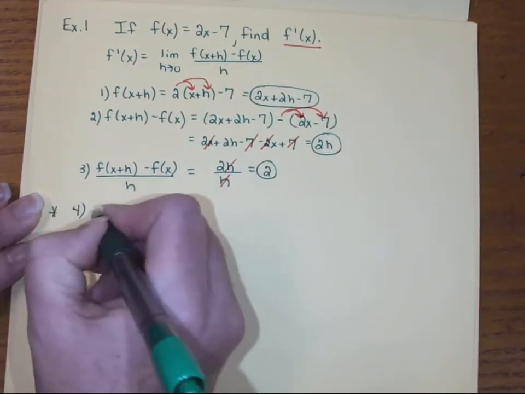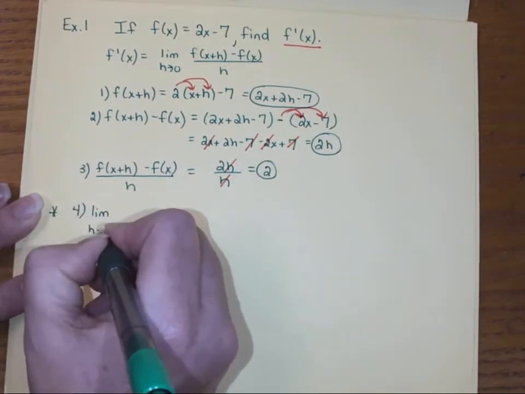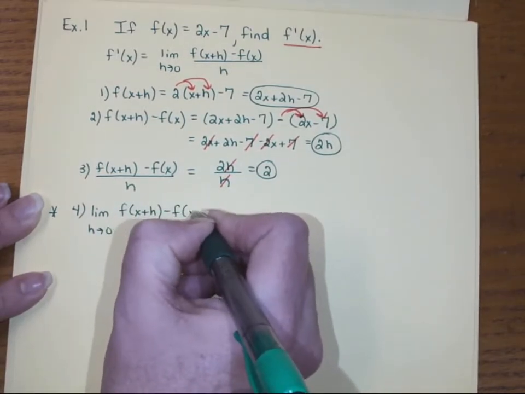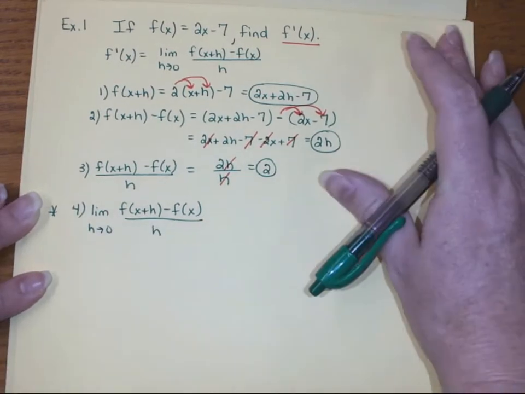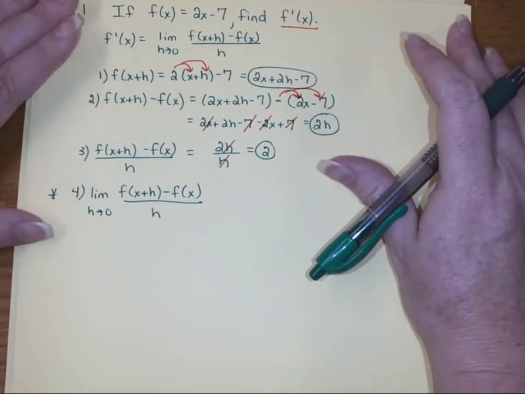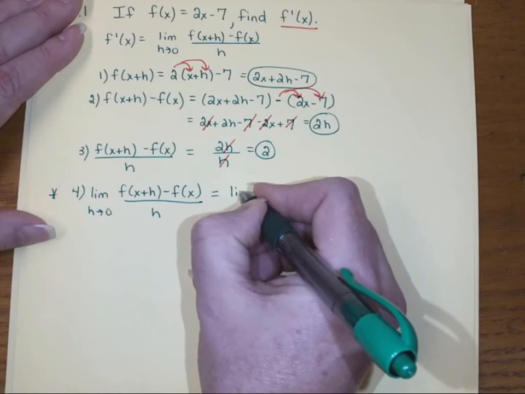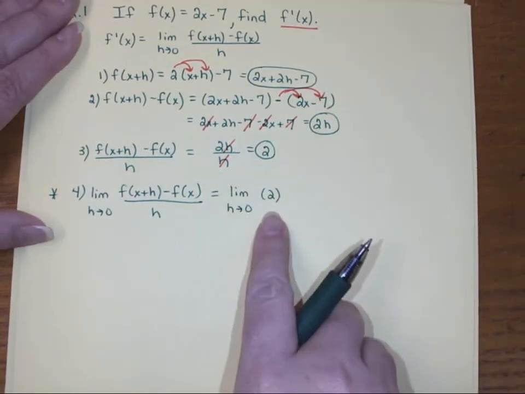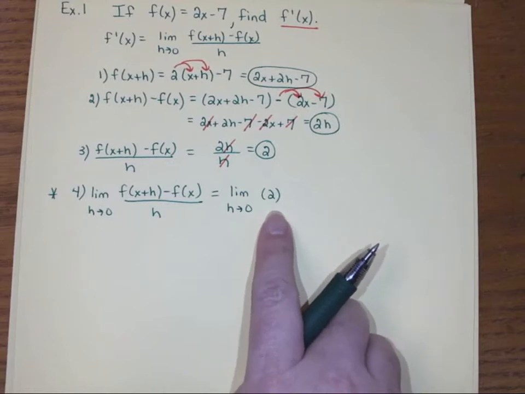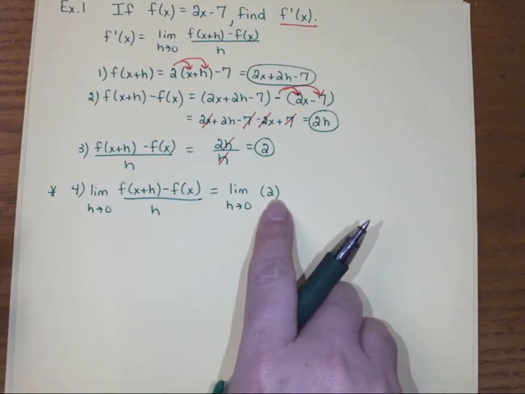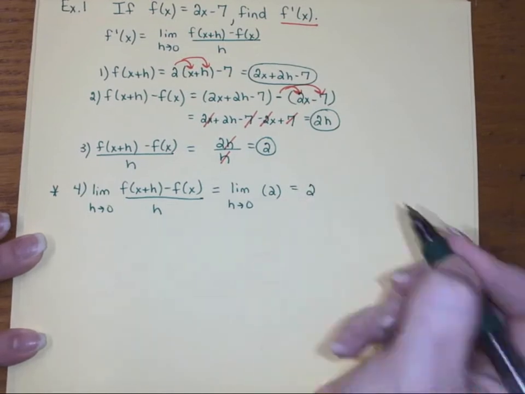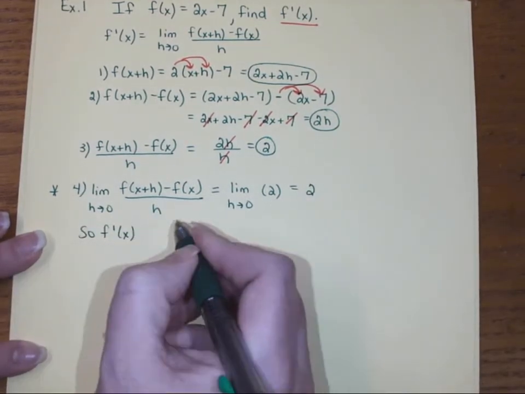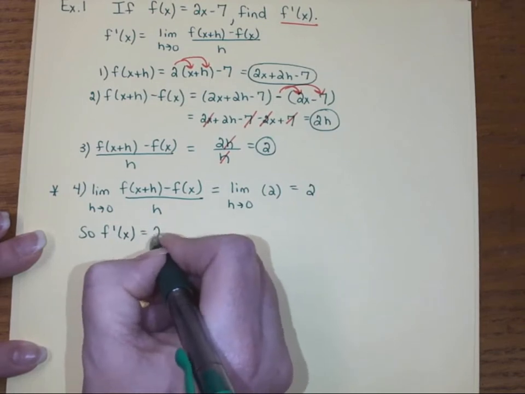So the last most important step is where you do the whole thing. So the limit as h approaches 0 of that function, right? So notice this is just going to give me the limit as h approaches 0 of 2. And notice, normally speaking, if we had an h here, we would replace h with 0, but we don't even have an h here, so the answer here is just 2. Okay, so f prime of x for the function f of x equals 2x minus 7 is equal to 2.